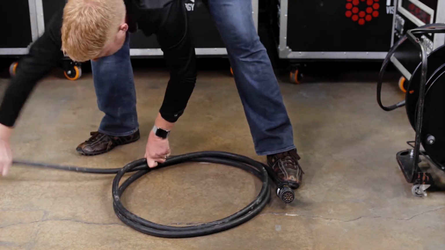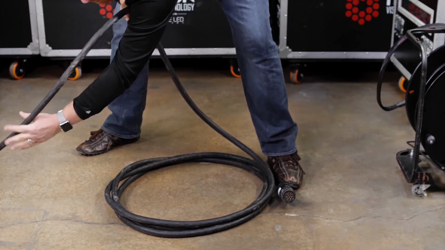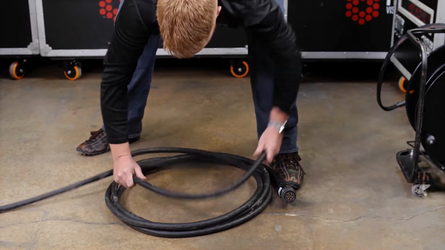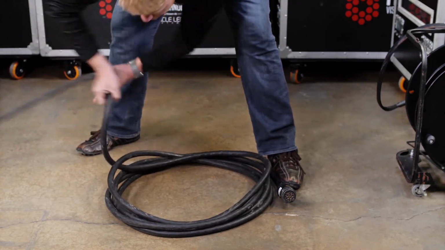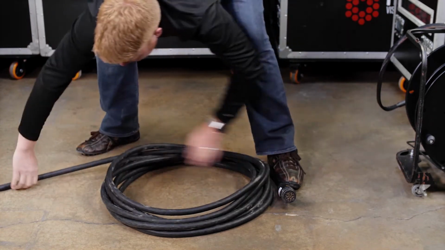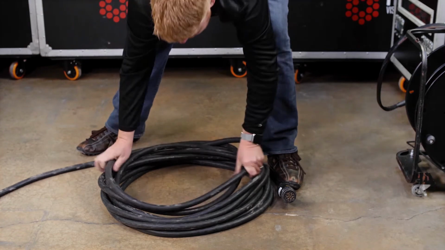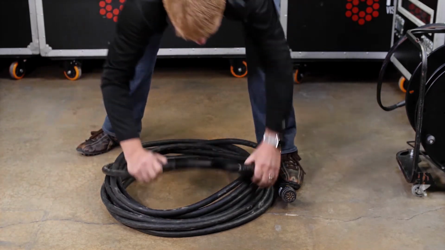just like so. So again, I'll take this hand, make the loop, now use two hands, one to lift, one to place underneath. And on it goes until you have a nice, neat, proper bundle.